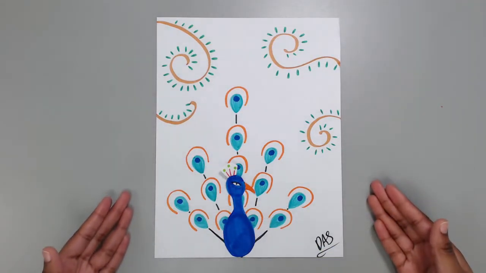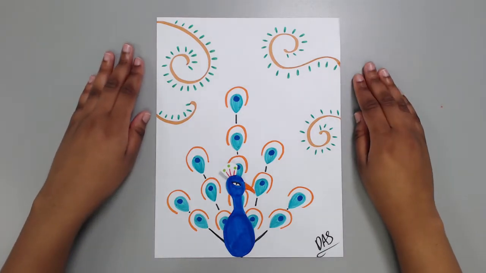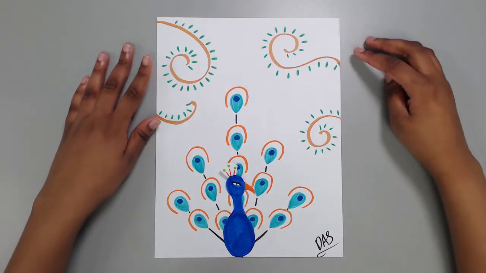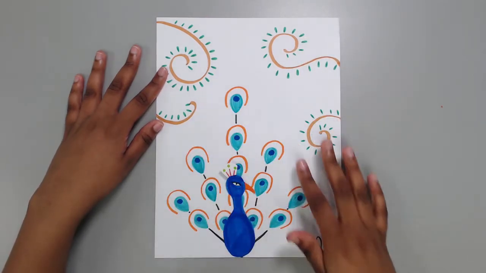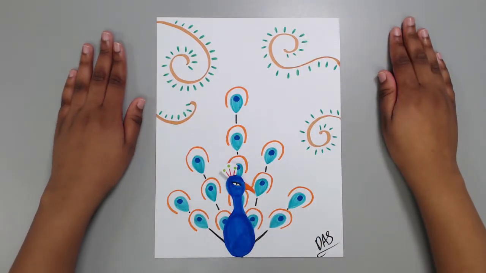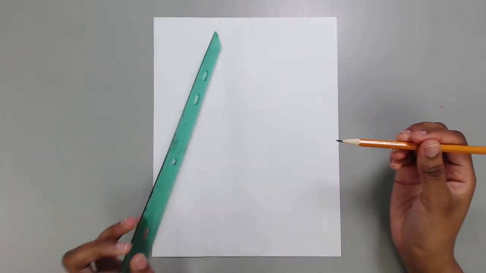Here we have our stylized peacock drawing. I'm going to show you how we get its sense of style by combining different types of line, shape, color, and pattern. First, we're going to start with a fresh piece of paper. I'm going to use a pencil just in case we make any mistakes, and a ruler.